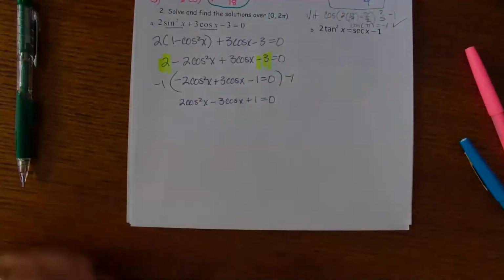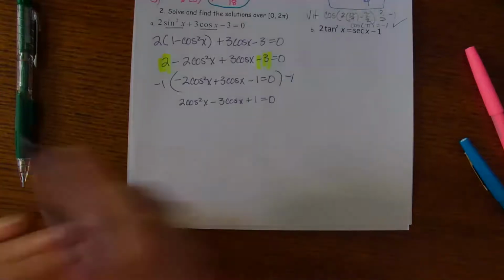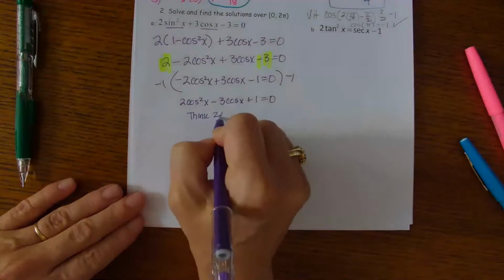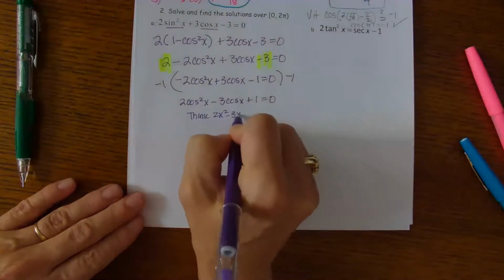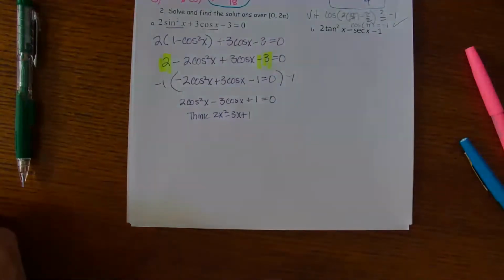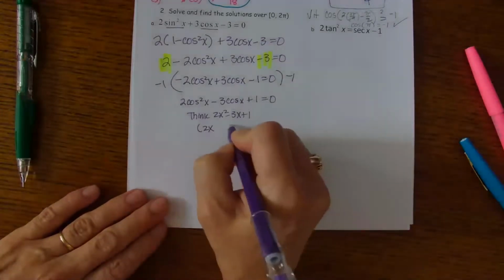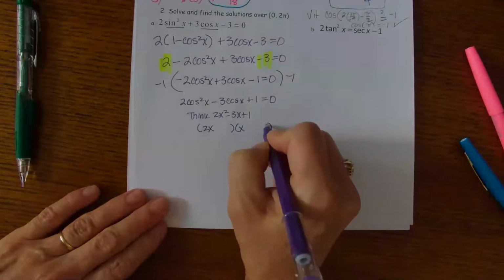If I'm a brand new kid and this is a little iffy for me, I can think about it this way. Right? I can think about it just like that. I can factor it. Eventually, I won't need to do that, but it doesn't matter if I do it all year. So this is what? 2x and x and a 1 and a 1.